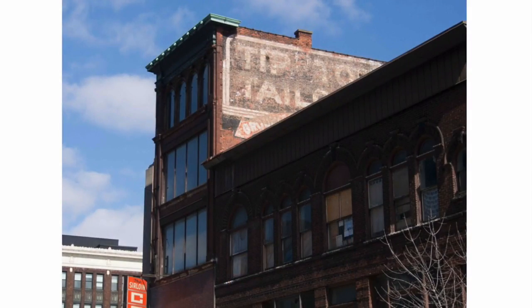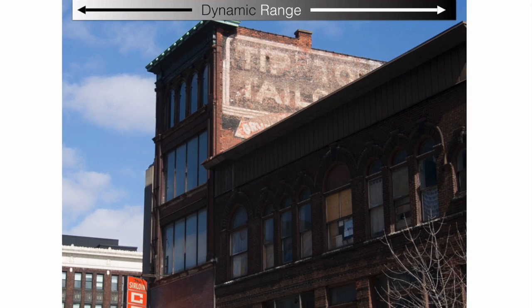Why does it matter that you get that exposure right? Well, the reason is because sensors on smartphones are really small and they don't have the capacity to capture the full dynamic range of the real world. So here is what I mean by dynamic range. It's the range of everything from the whitest white to the blackest black.